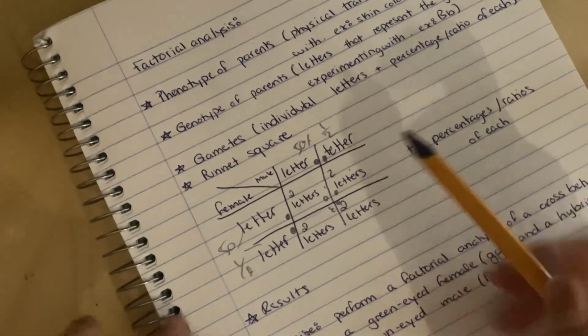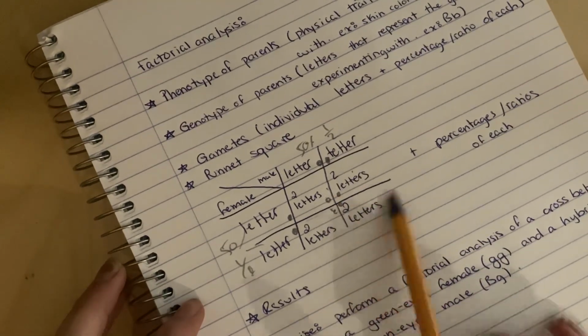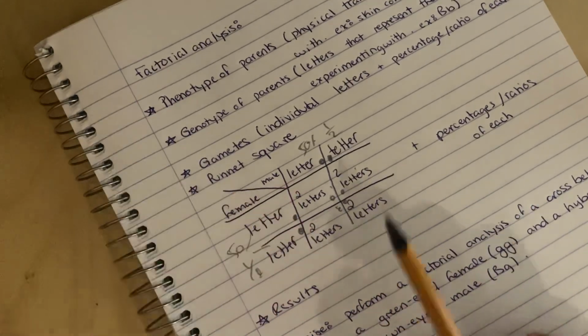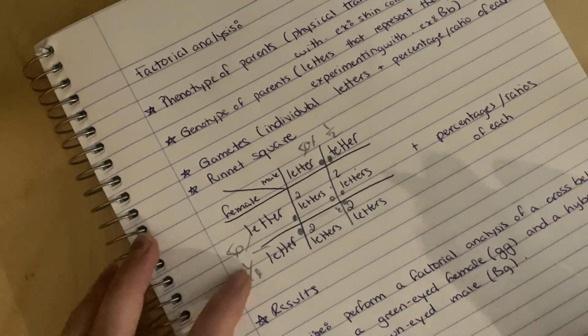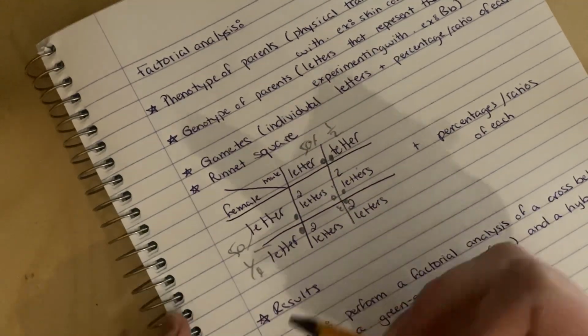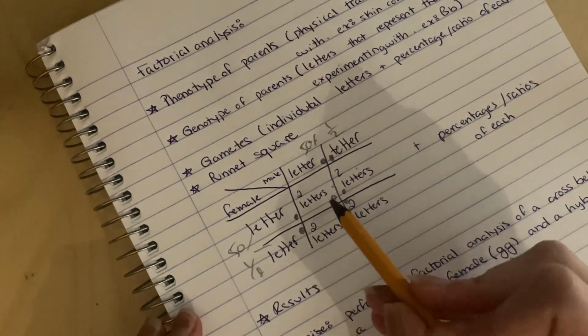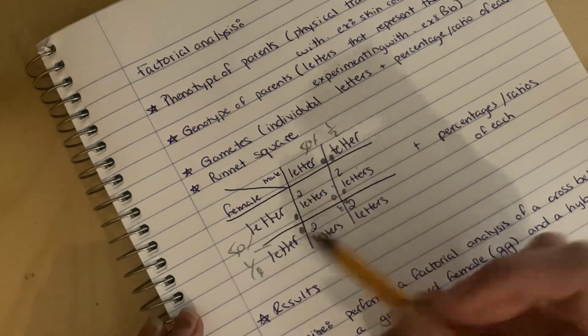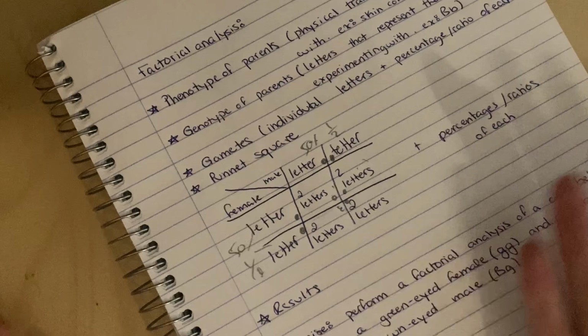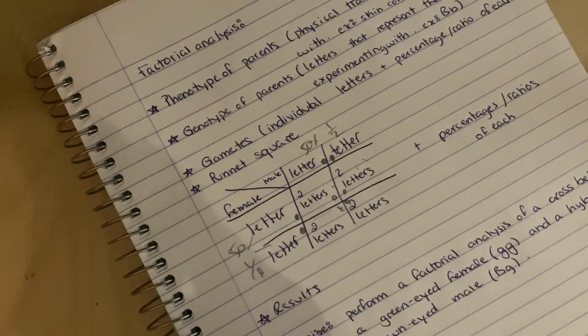Then, when you write the results, you take the results from here. So what you need to do is you need to write out each of these results with their percentage or ratio next to them. So this you write 25% next to it, this you write 25% next to it, you just write them out. But if there's 2 of the same or 3 of the same, then you combine them and you combine their percentages.